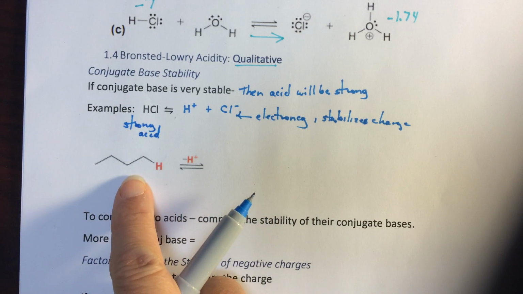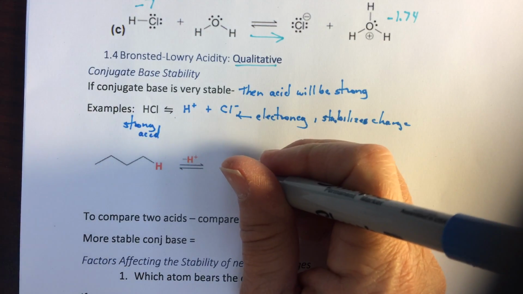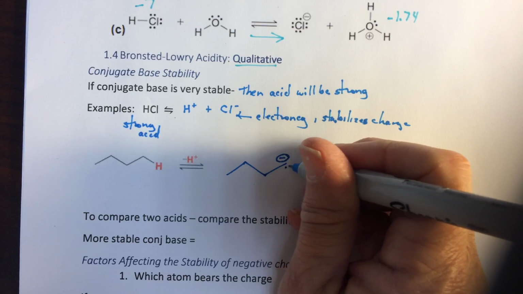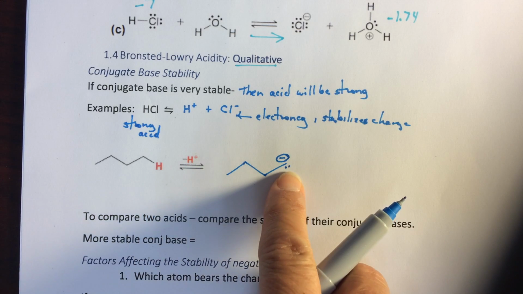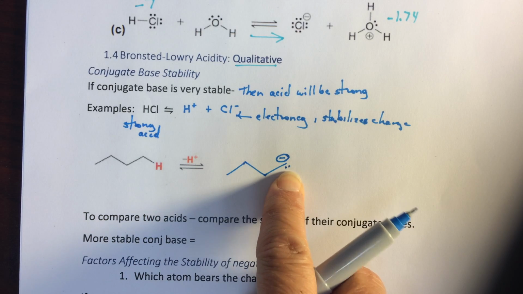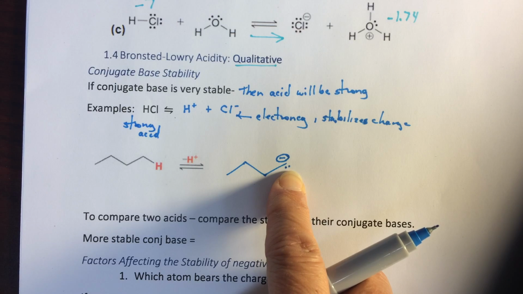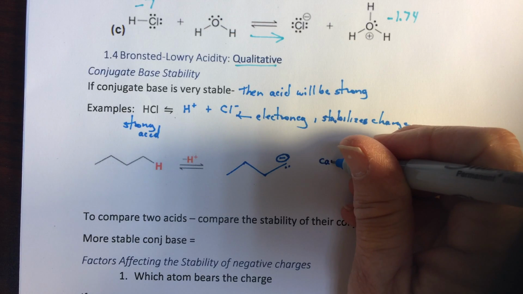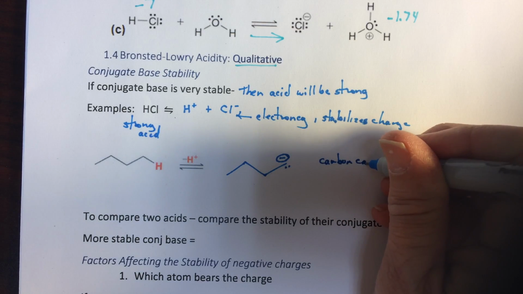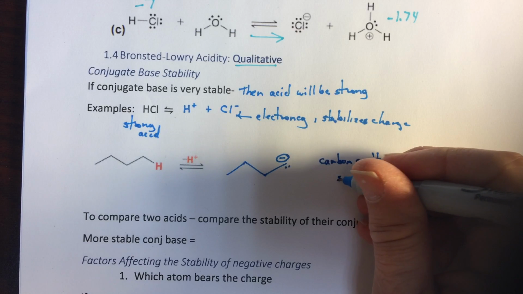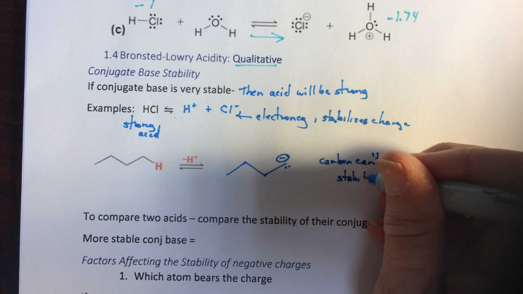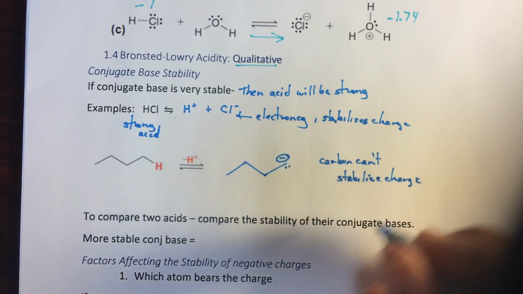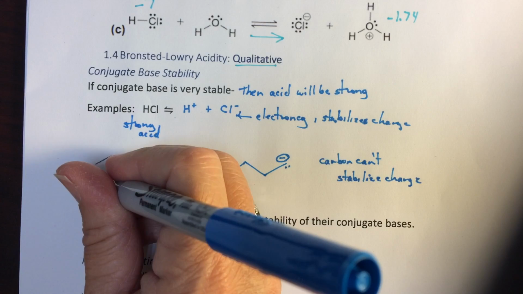If we have butane, we take off the proton and we end up with a negative charge on a carbon atom. And so the carbon is not very stable. The carbon can't stabilize the charge. And so this is a weak acid.